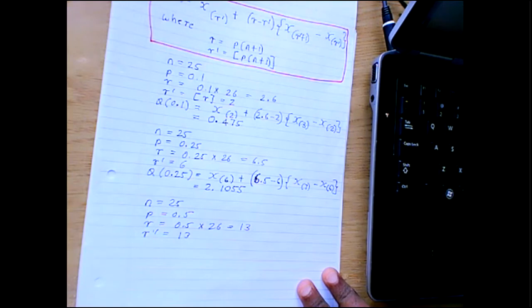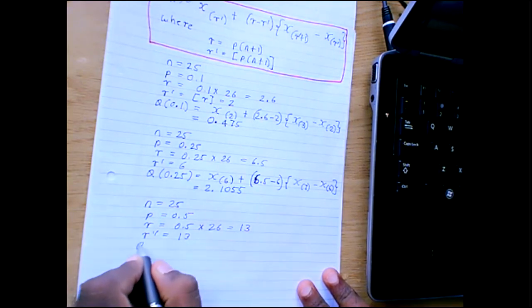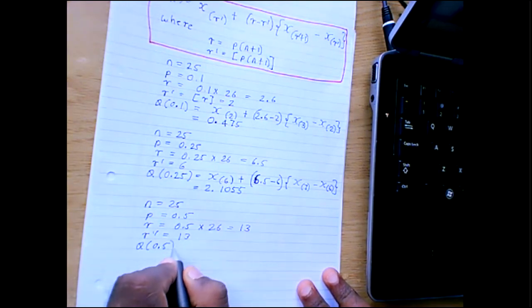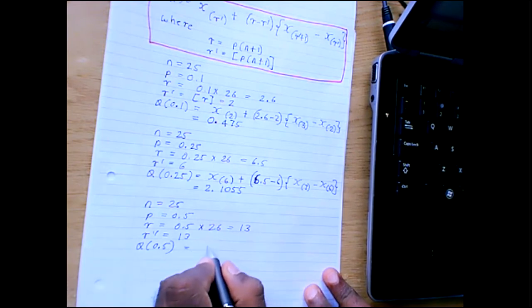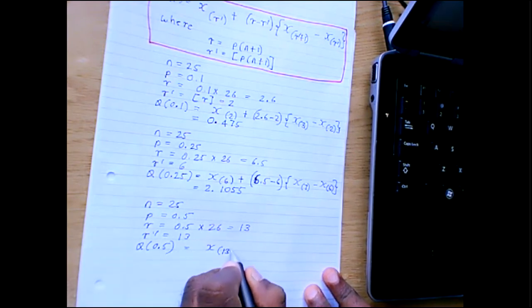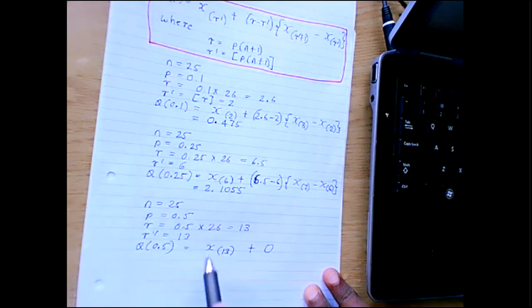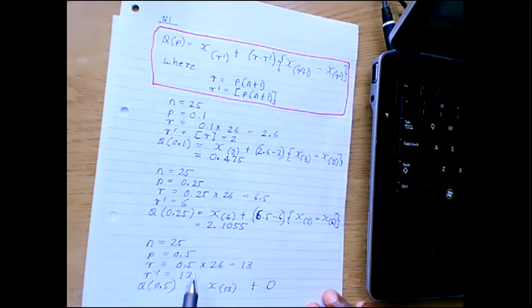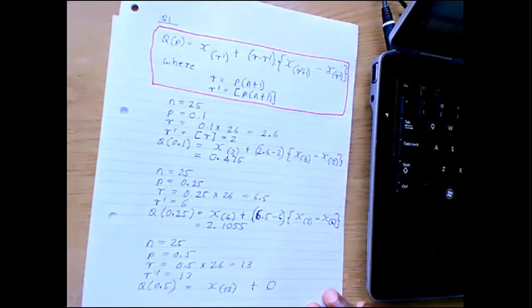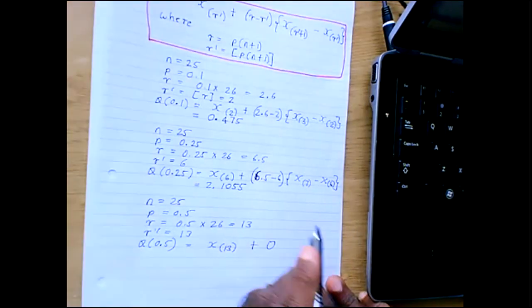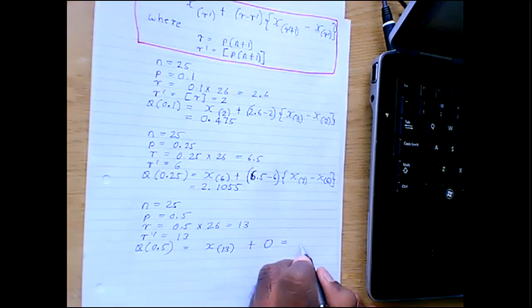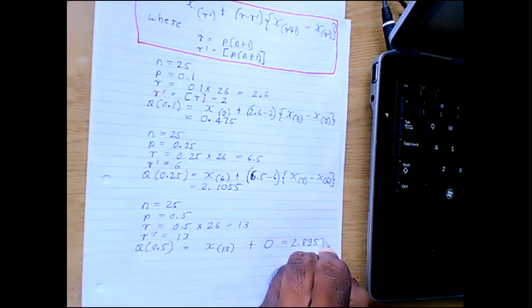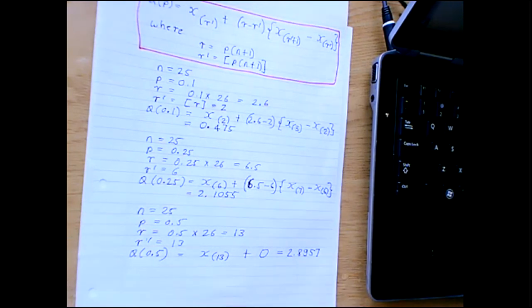All right, so you get Q, the median, to be equal to x13 plus 0, because remember r minus r prime, in this case, both are equal, so r minus r prime is 0, right? So this will be equal to, if you work it out, 2.89557, right?